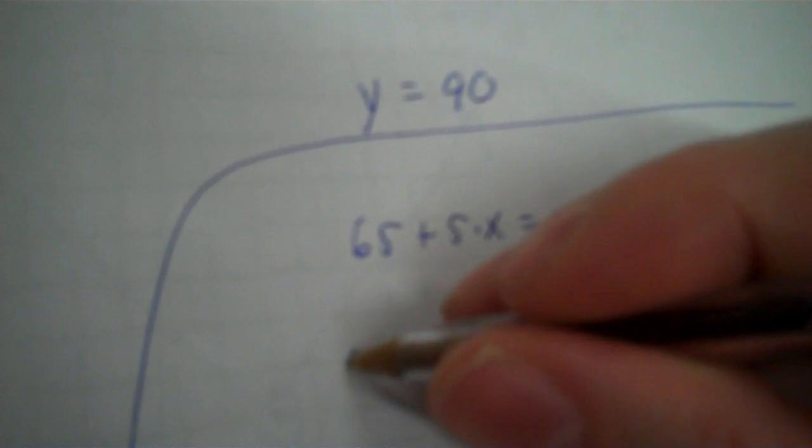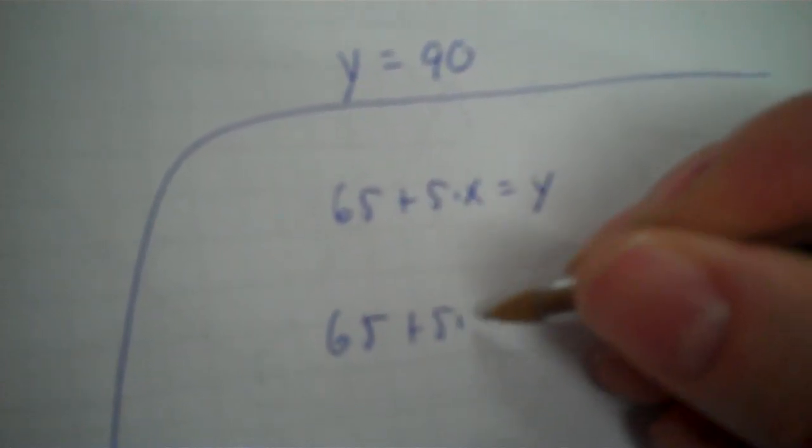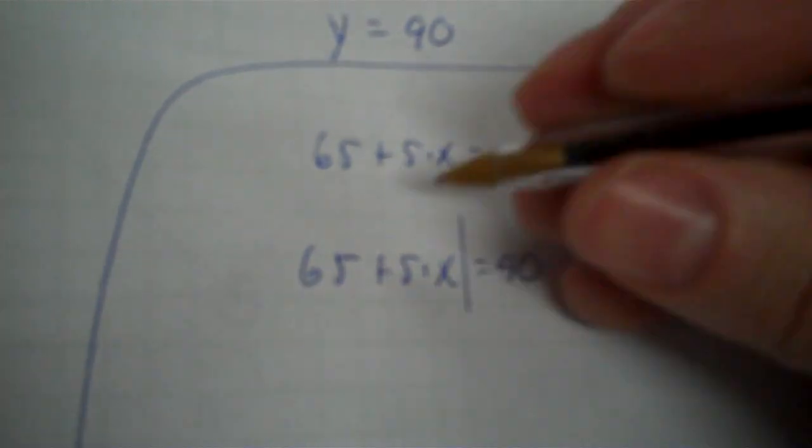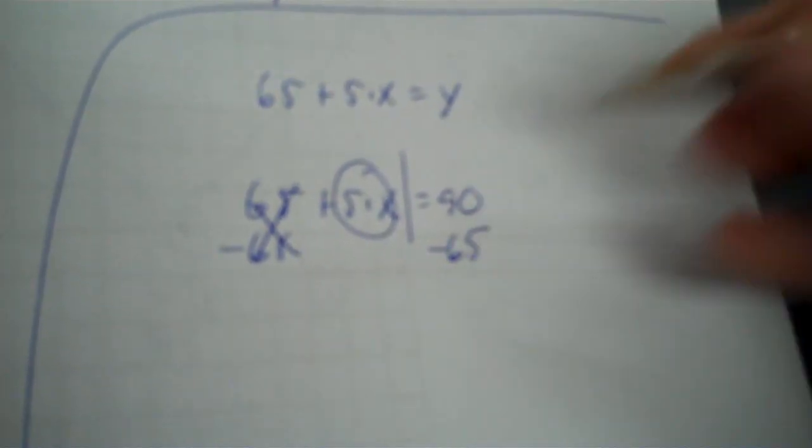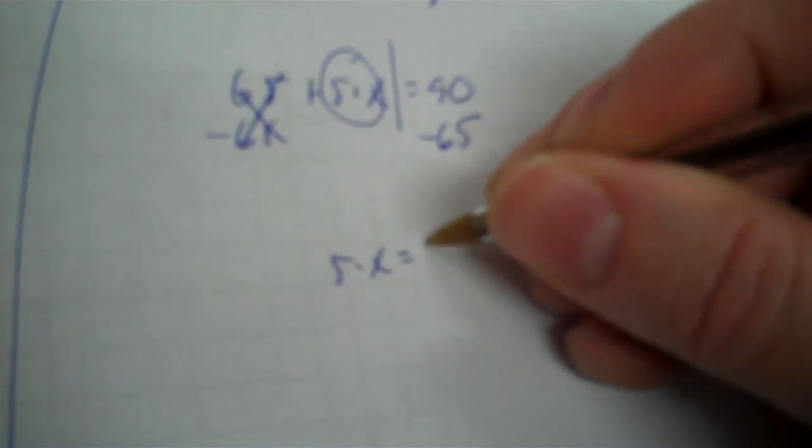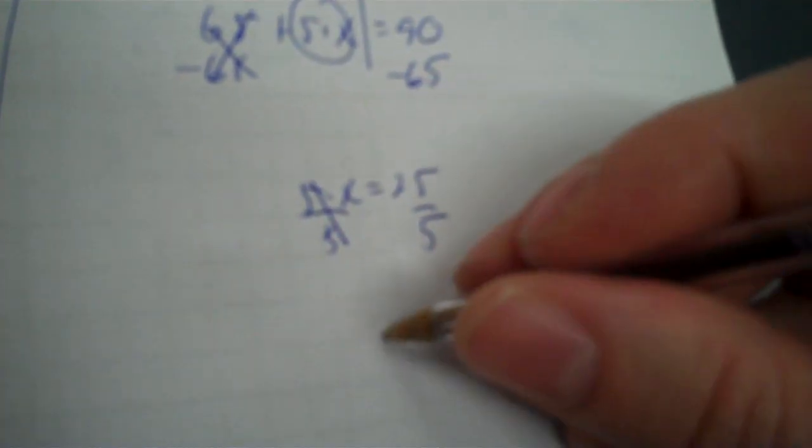So put 90 in for Y. 65 plus 5 times X equals 90. Now we have to get the X by itself. You've got times right there, so you need to subtract your 65 from 90. That's 25. Then you divide each side by 5. 25 divided by 5 is 5. Okay, so 5 hours is how long that's going to take. Okay, makes sense when I look at the table.